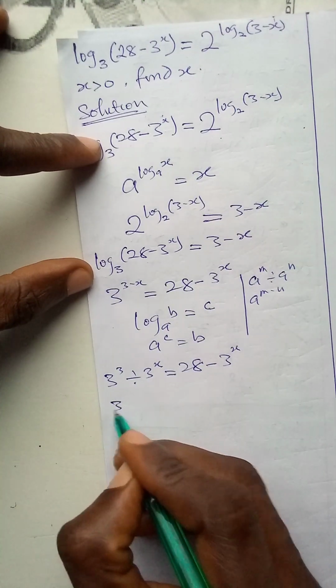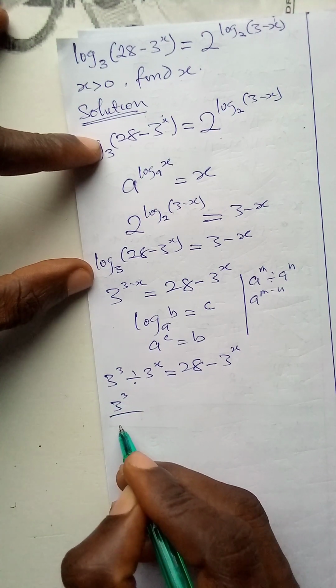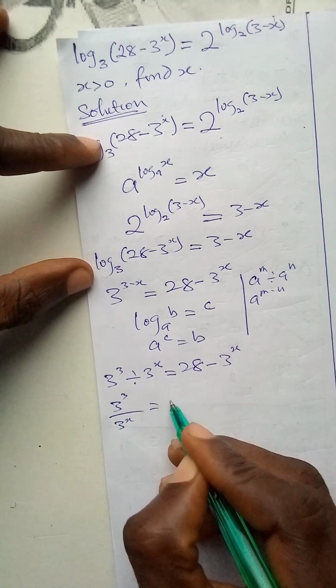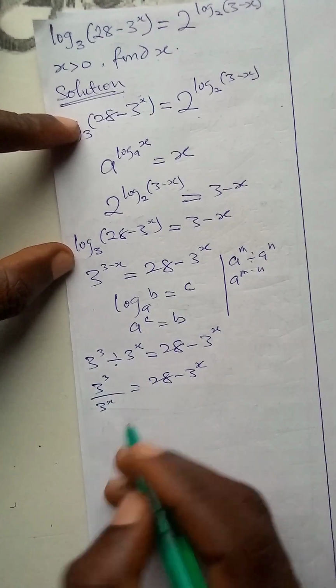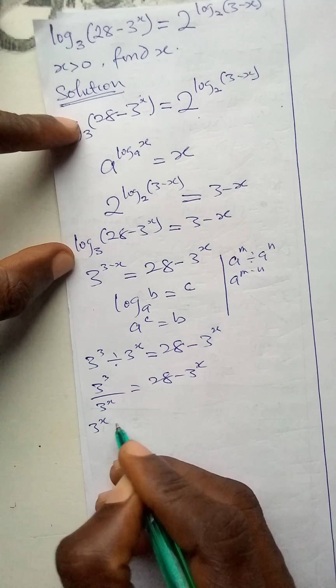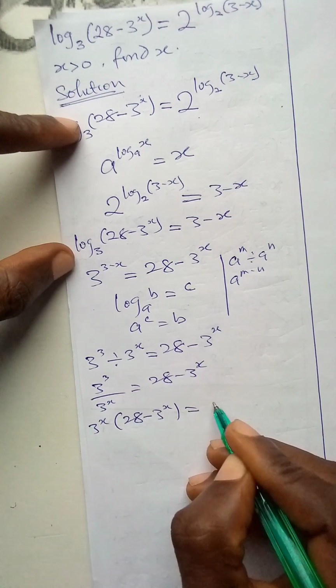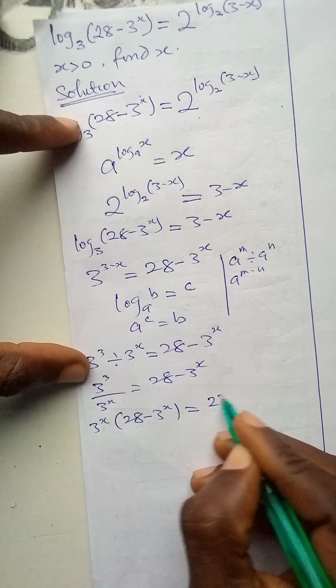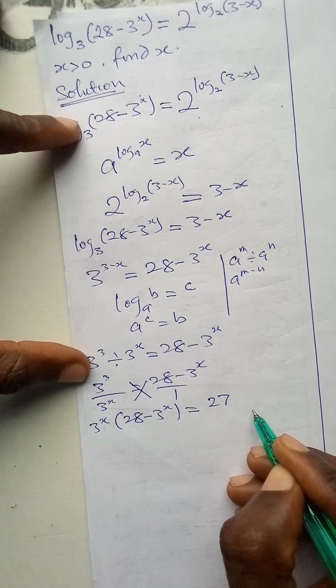Now, it becomes 3 to power 3 divided by 3 to power x is equal to 28 minus 3 to power x. If I cross multiply, I have 3 to power x times (28 minus 3 to power x) is equal to 3 to power 3, which is 27. I cross multiplied to get this expression.